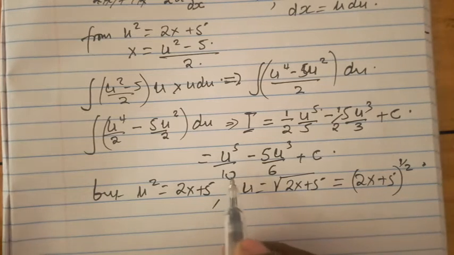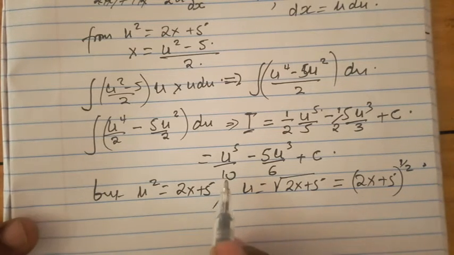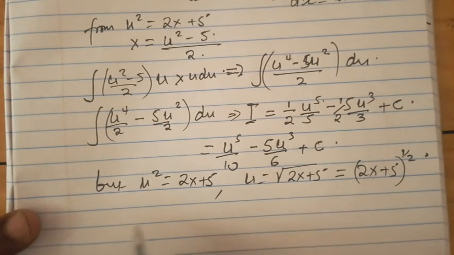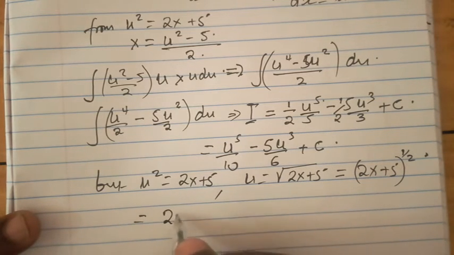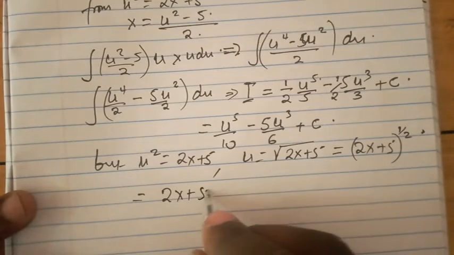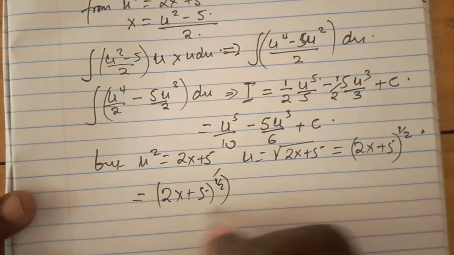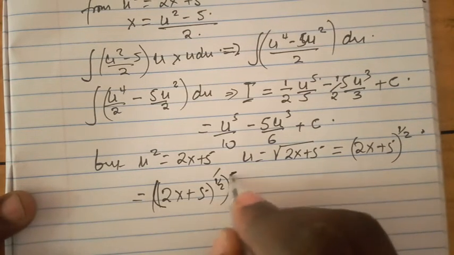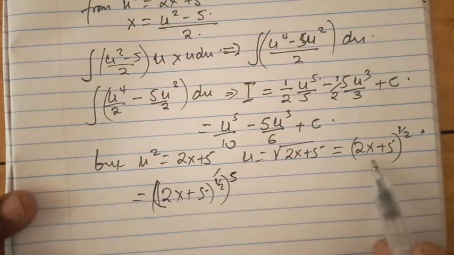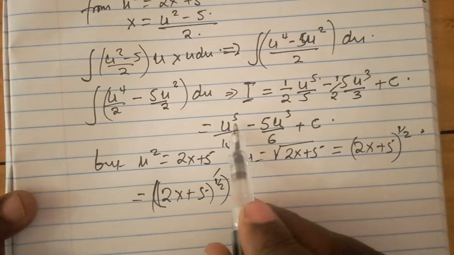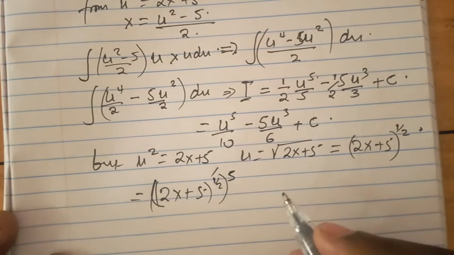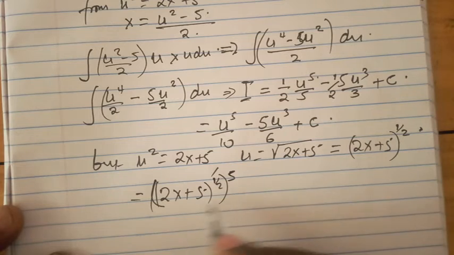So substituting this, u raised to power 5 becomes 2x plus 5 raised to power a half, itself raised to power 5.